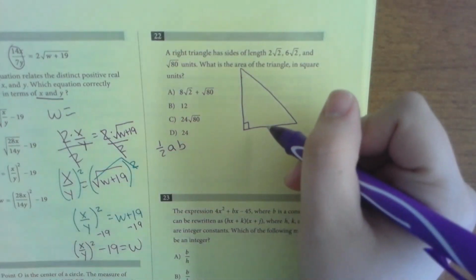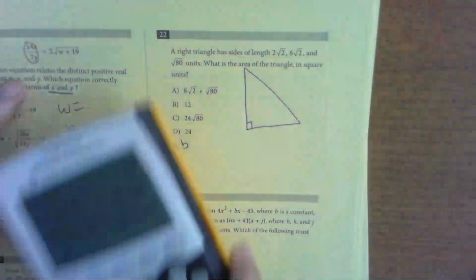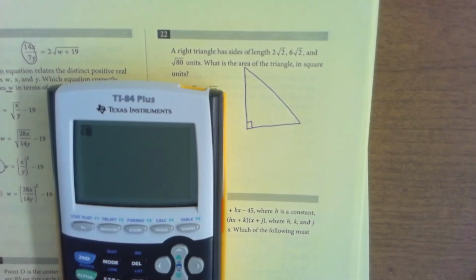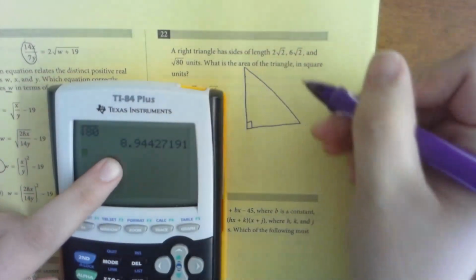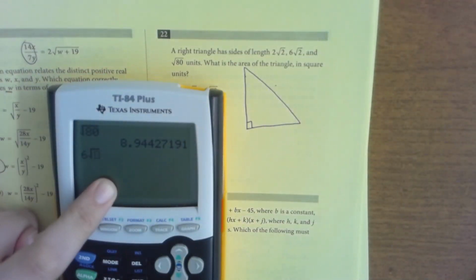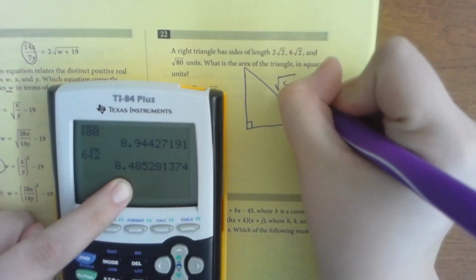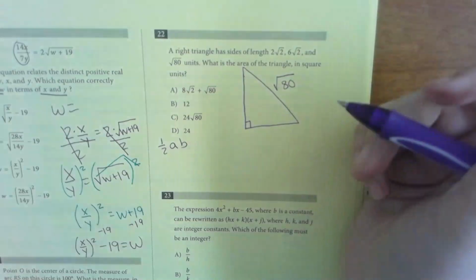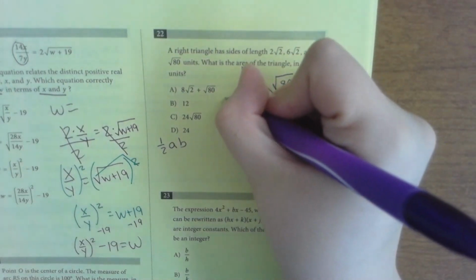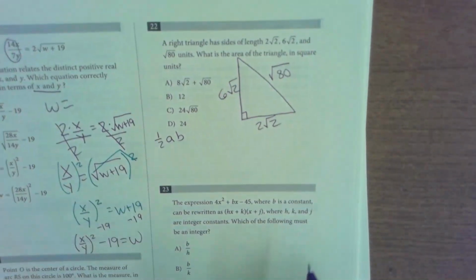In a right triangle, the longest side is the hypotenuse. So I think I know that radical 80 is the longest at about 8.9. Let me just double check. 6 radical 2 is 8.4, so it was close. This has to be the radical 80. It doesn't matter where the other two go, really. So I'll say 6 radical 2, 2 radical 2.